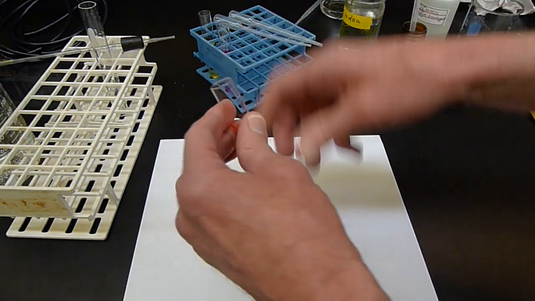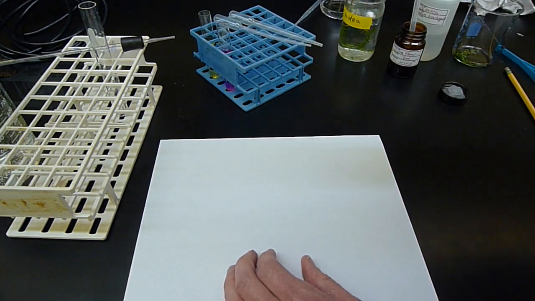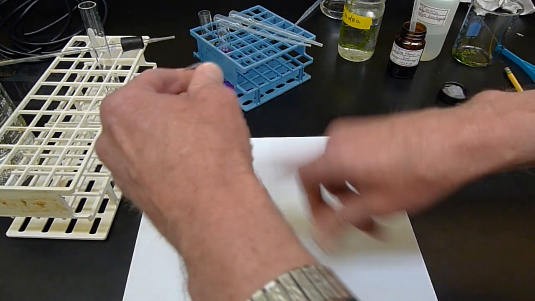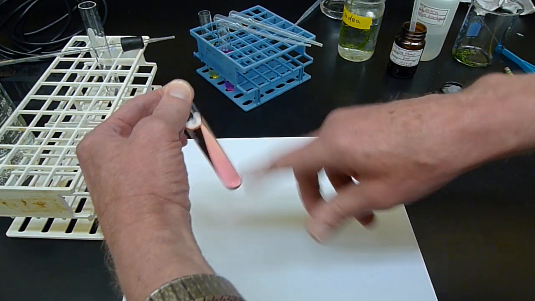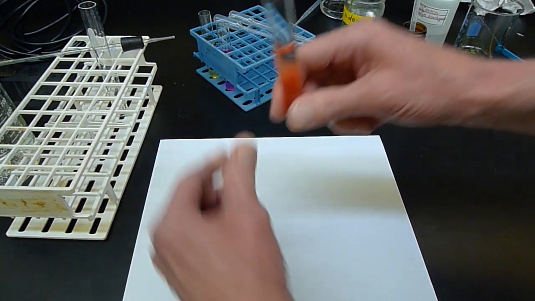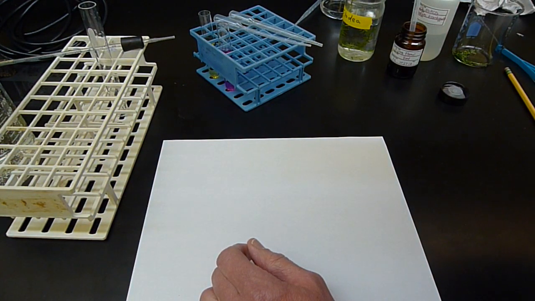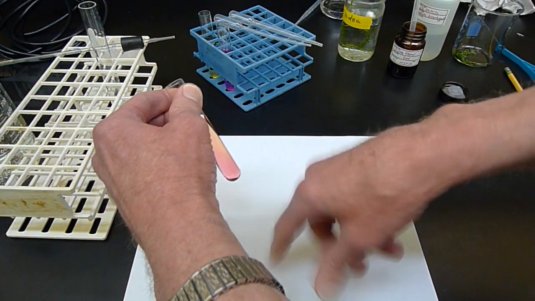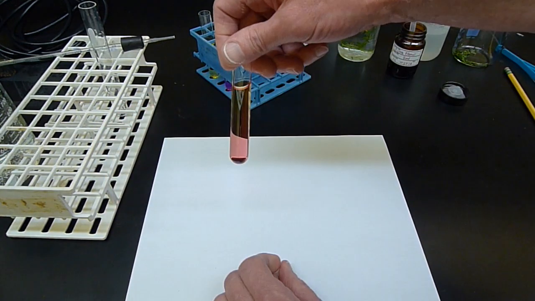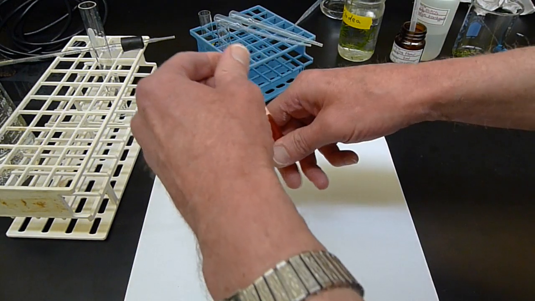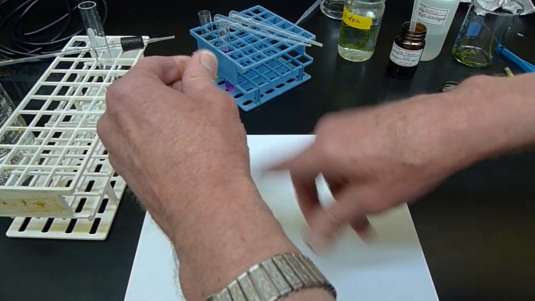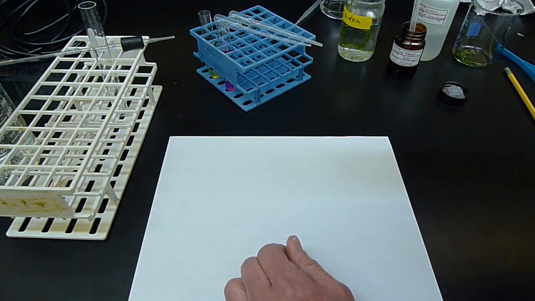Oh, changing maybe a little bit in shade. A little bit more orangey now. You can see the color changing here a little bit. Orangey more on top, reddish on the bottom, and that's just because of the CO2 that's being absorbed into the water from my breath.